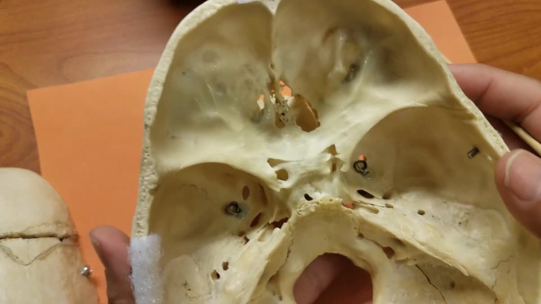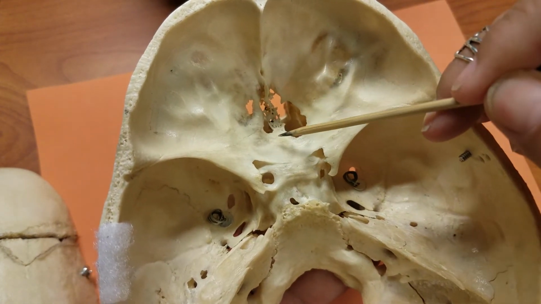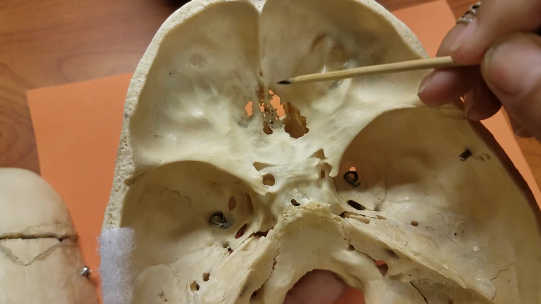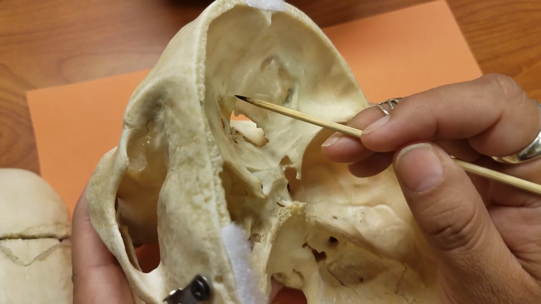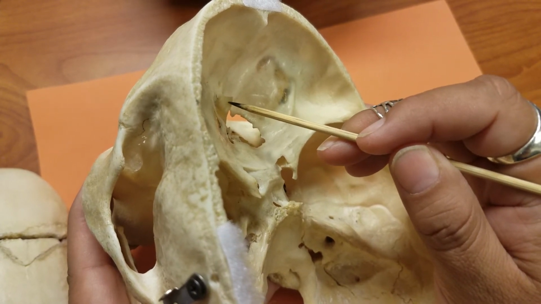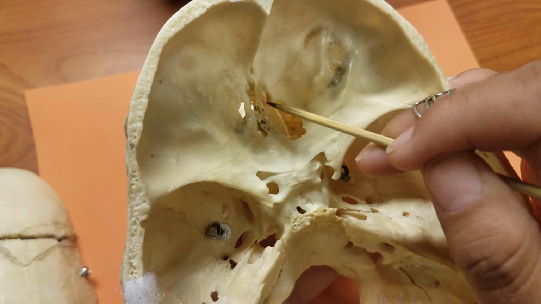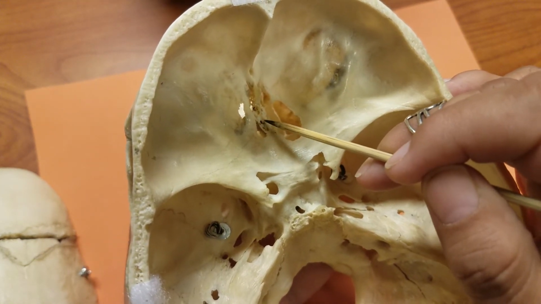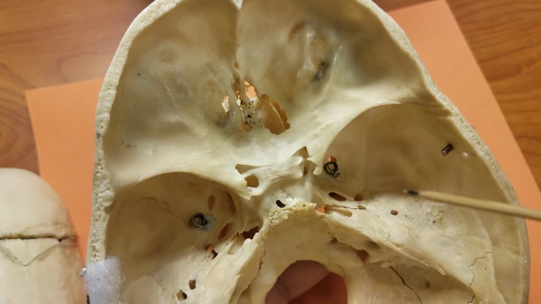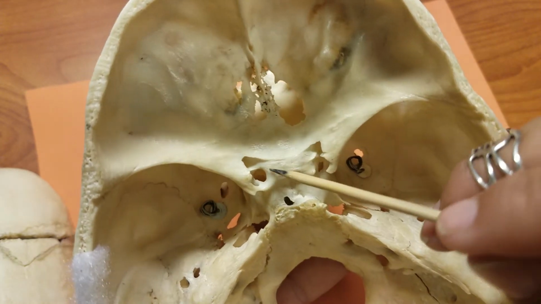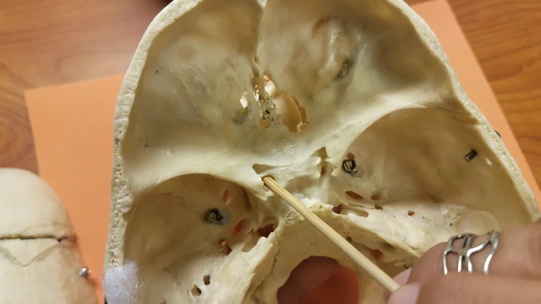Okay, so let's look inside here. So we don't see much of the ethmoid. A lot of the ethmoid bone has kind of disappeared right here. But our ethmoid sits here, and there's this little kind of pointy structure up here, and that's called the crista galli. And then the plate below it is called the cribriform plate, and the holes are called the cribriform foramina. We come down here, and all of this is sphenoid right here. So this is the optic canal, and I'll show you the optic canal from the front in just a little bit.